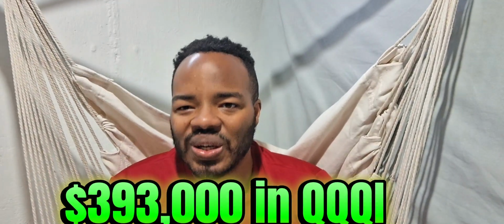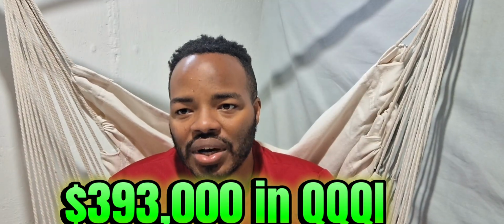All right, so entry level. The average entry level salary for an X-ray technician is $55,000. So that means we would need to have $393,000 invested into QQQI in order for us to replace the entry level salary of an X-ray technician.